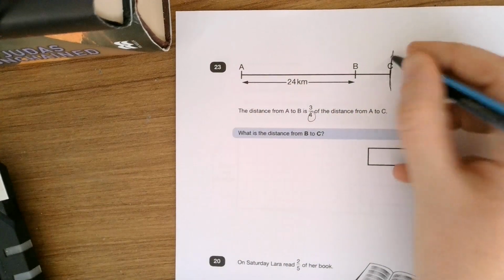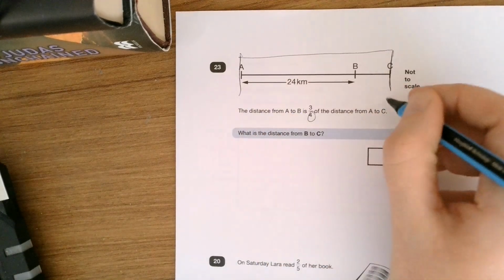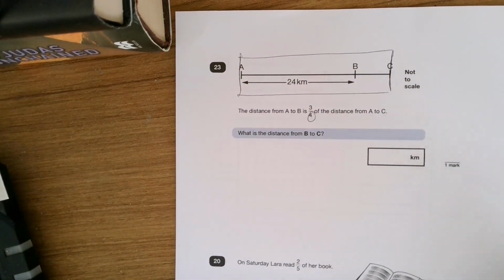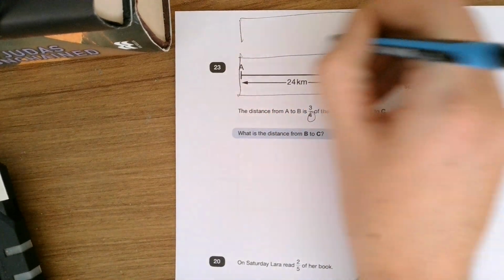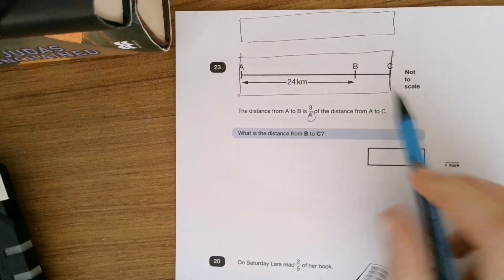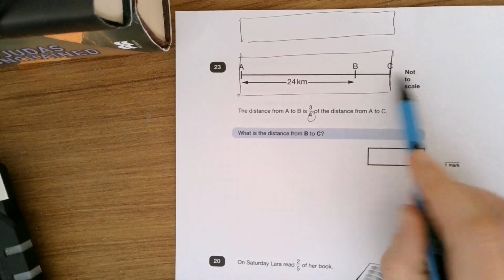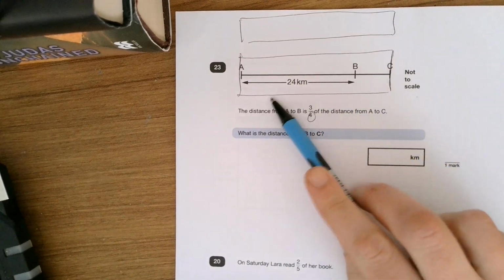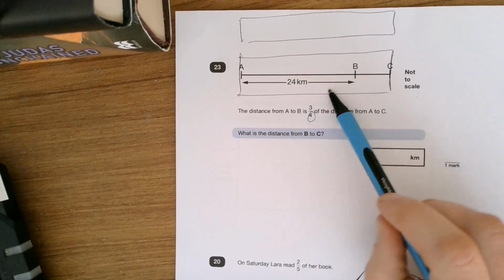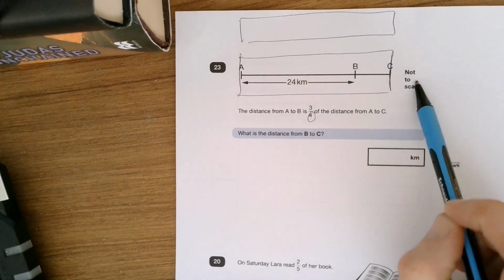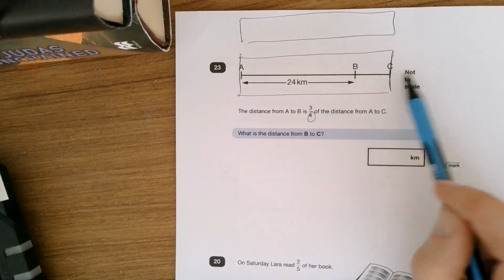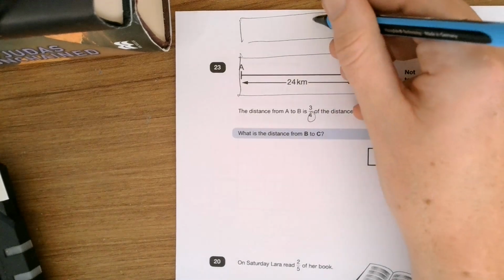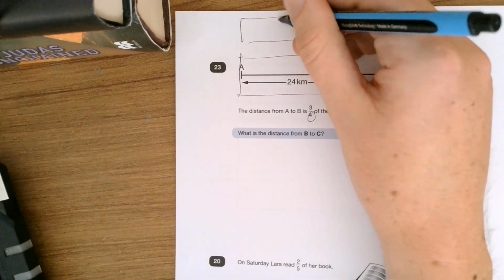So, therefore, this bar here has to be split up into quarters. And I'm going to do it up here. Now it says not to scale, but it's not far off actually. It says not to scale because they don't want you measuring it and then doing some crazy maths and some division. That's why they say not to scale, and it also won't be exact. But we can kind of see that actually it's not too far off.